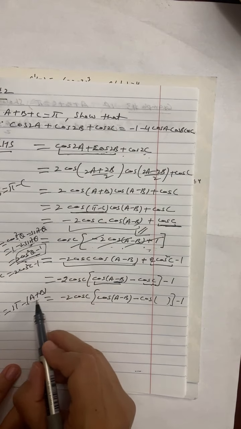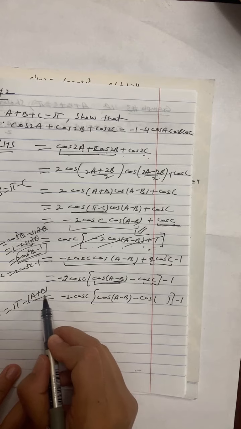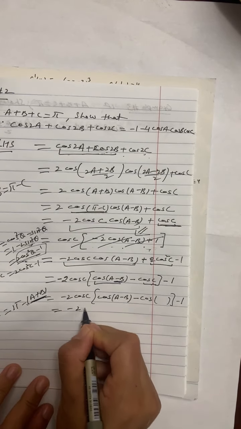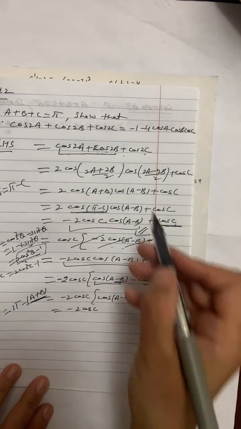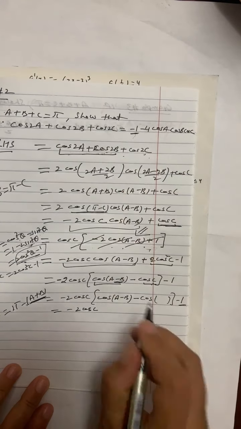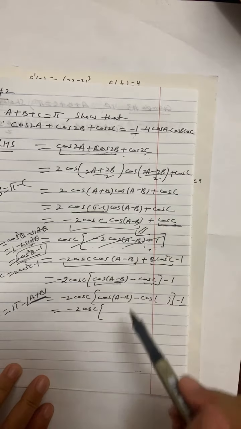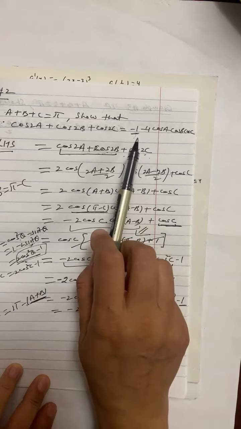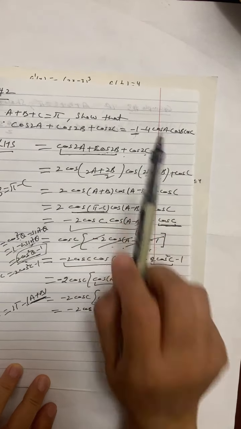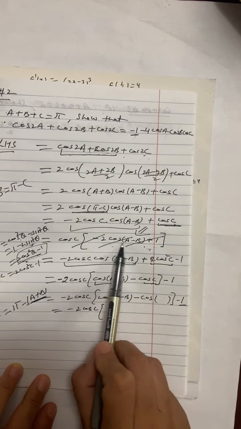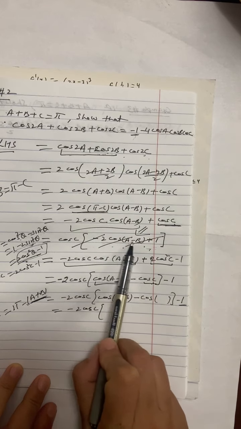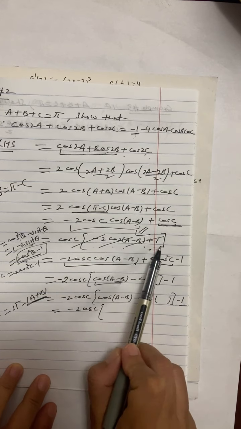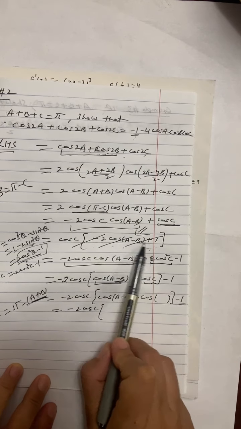There is a reason why I'm not writing this as pi minus A minus B. I need this angle in a bracket. So here I get 2 cos C, and since I need negative 1, I'm going to keep this negative 1. Whenever you are doing this kind of questions, at some point you need to pause and see what we have to show, what is the right hand side of the question. Because when I was doing this, this step was not taking me anywhere. I got +1 and I don't know what to do from this step.